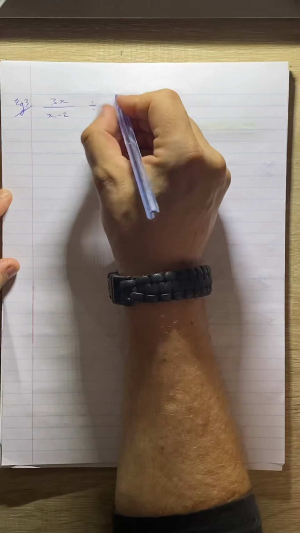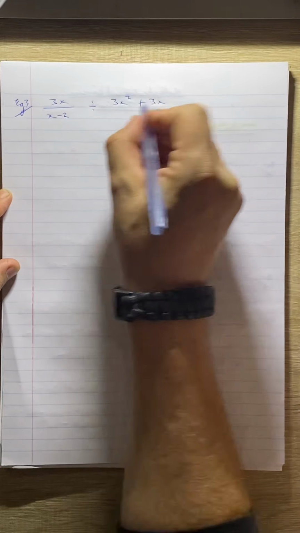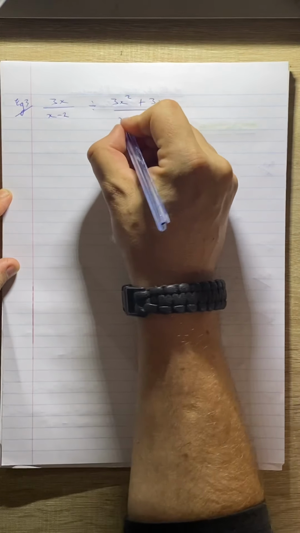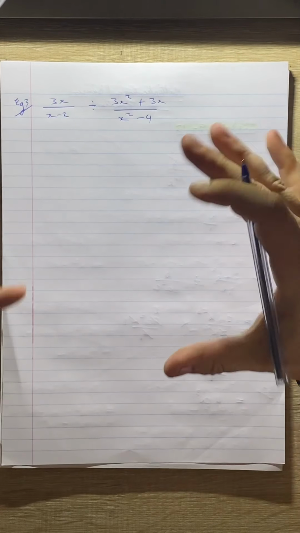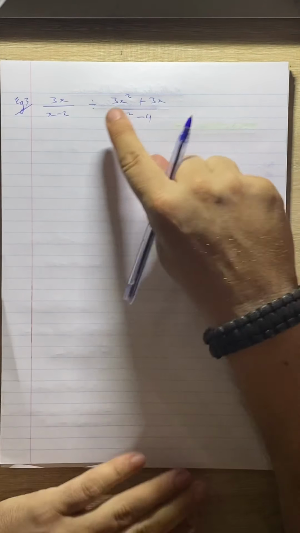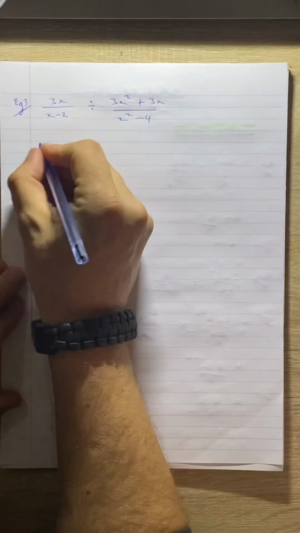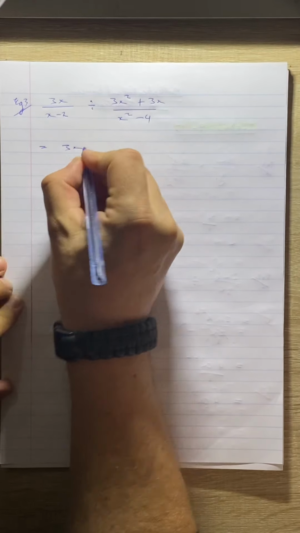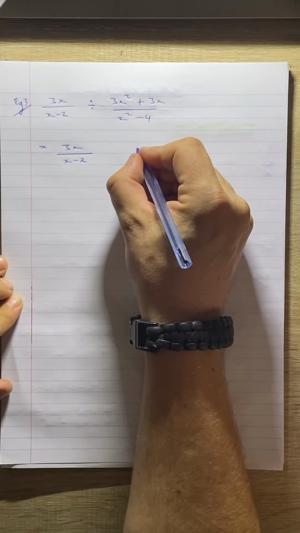divided by 3x squared plus 3x over x squared minus 4. Okay, now before I do anything, I need to tip and times this because I'm dividing by a fraction. So we get 3x over x minus 2. Tip this one.